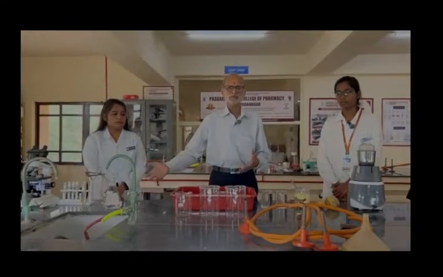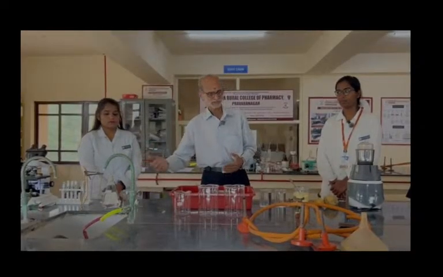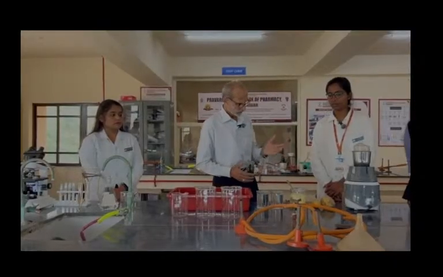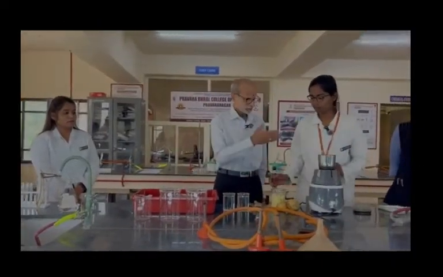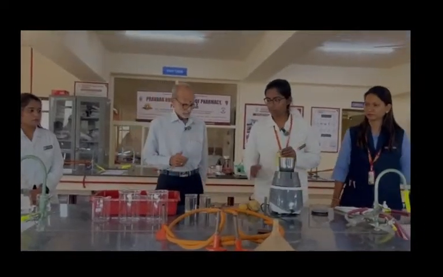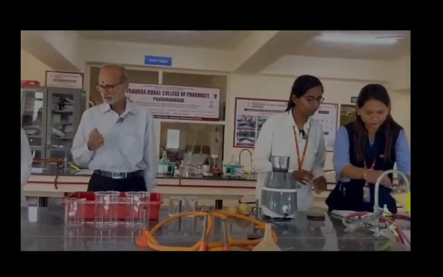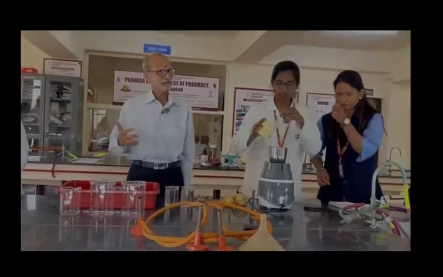Though commercially this particular method is not used, for demonstration purposes we are going to use methanol for the drying purpose, to remove the remaining water from it. So Bhakti, please start with it. We have peeled potato pieces, put them in a mixer. And once we have the starch, we will identify that starch both chemically as well as microscopically.